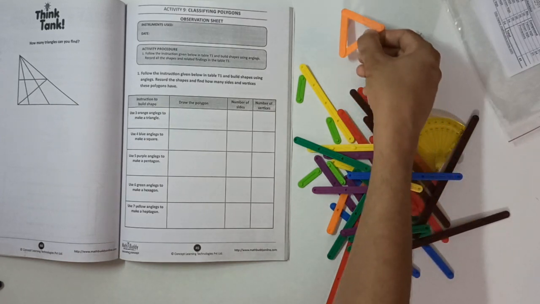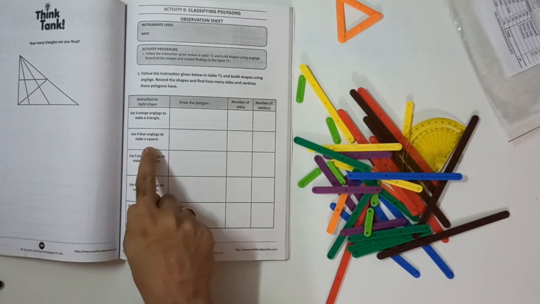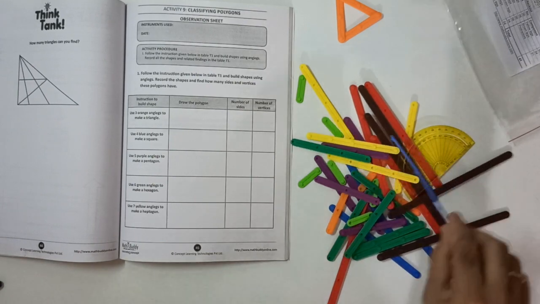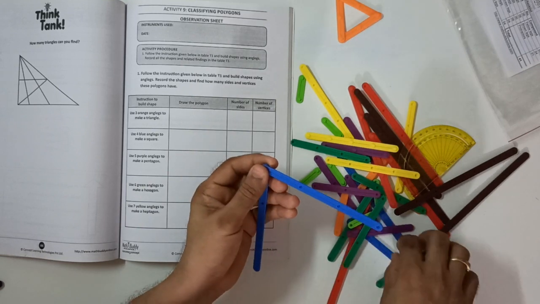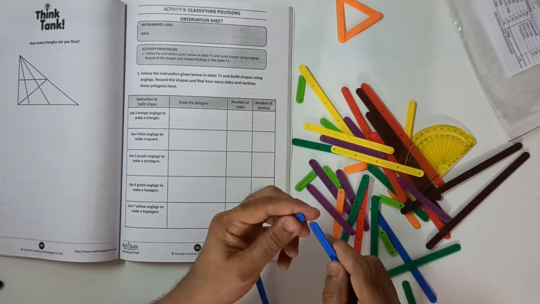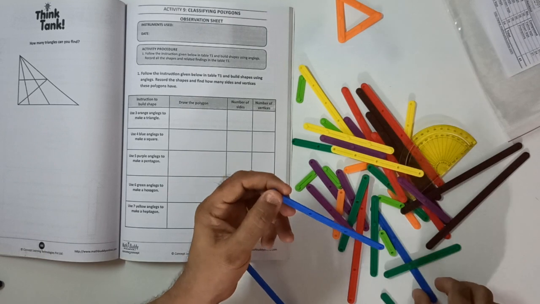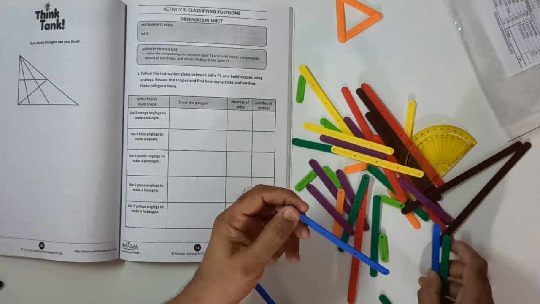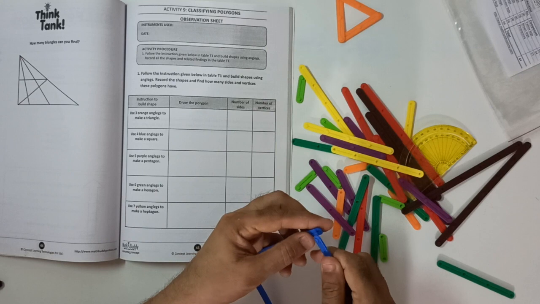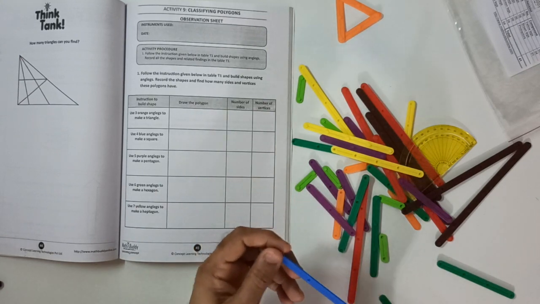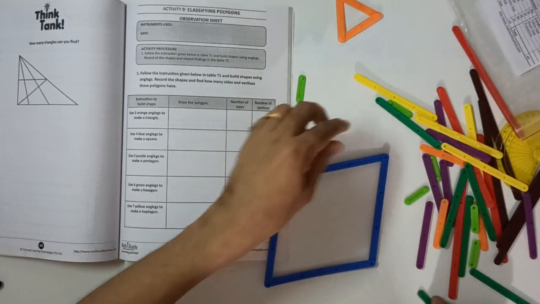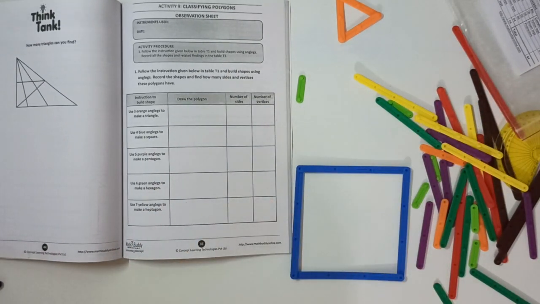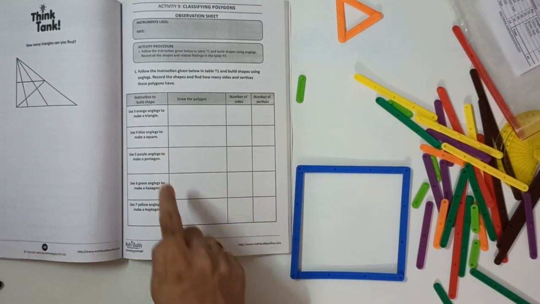Once you are done with 3 orange Anglegs, it says use 4 blue Anglegs to make a square. So take 4 of these blue Anglegs and join them together. So take 4 of these things. One more. And once you form a square, just keep it down, right? So that's a square.